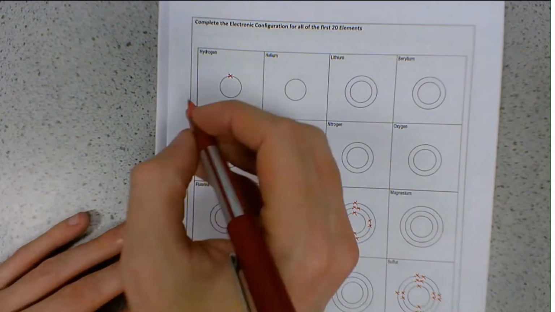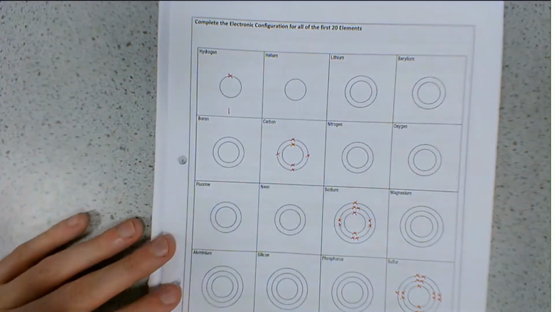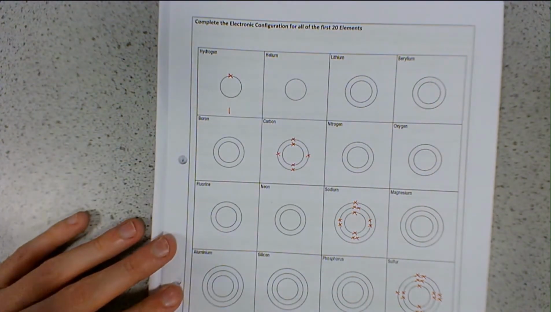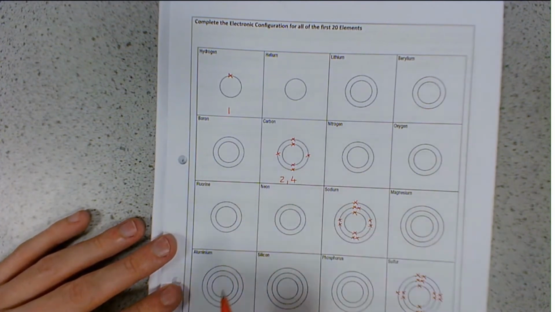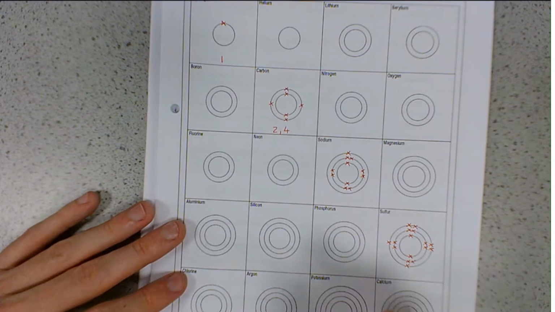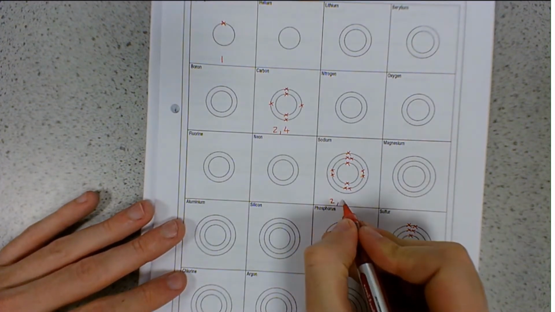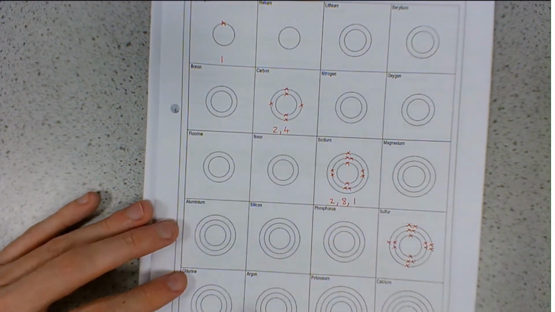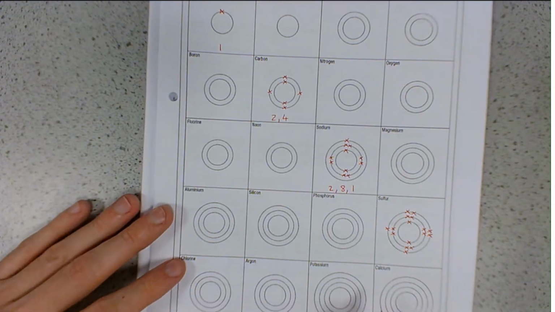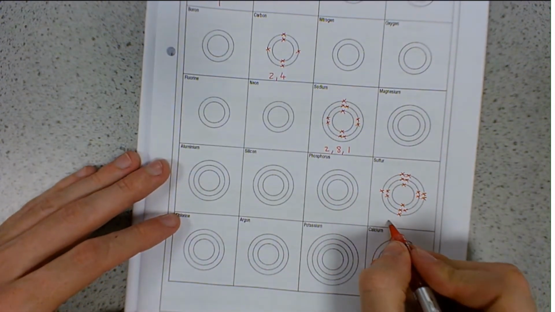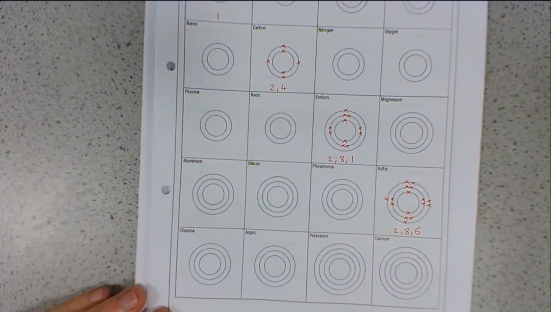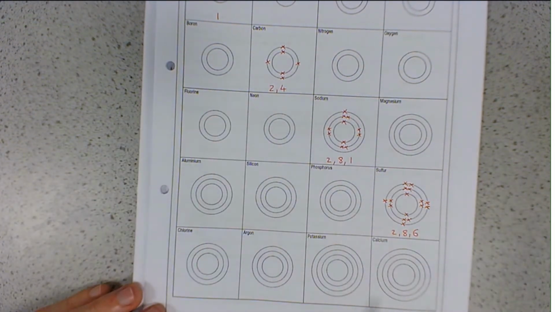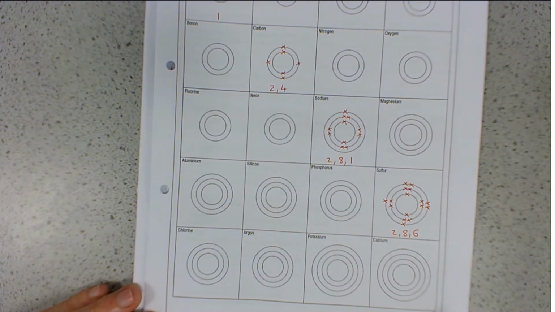So for example, hydrogen would simply be 1, because it's only got 1 electron in the first shell. Carbon, it's got 2 in the first shell, and then 4 in the second, so it would be 2, 4. Sodium, it's got 2 in the first shell, then 8 in the second, then 1 in the third, so it would be 2, 8, 1. And sulfur has 2, and then 8, and then 6. So if you are finished, so if you've drawn all of the electronic configurations and you still have a little bit of time, then you can write the electronic configurations underneath.